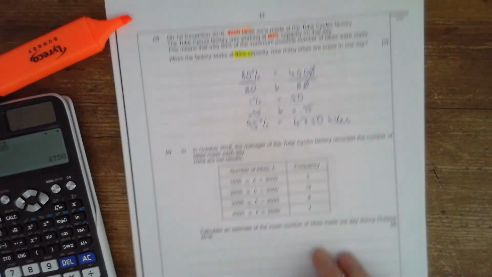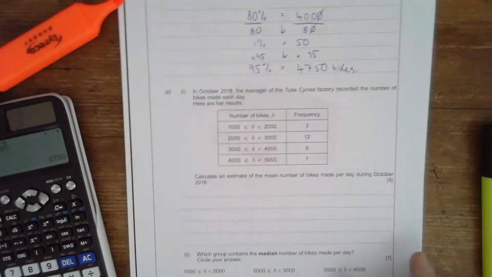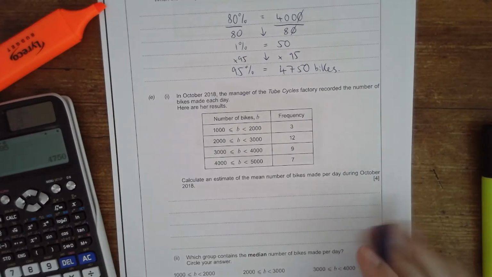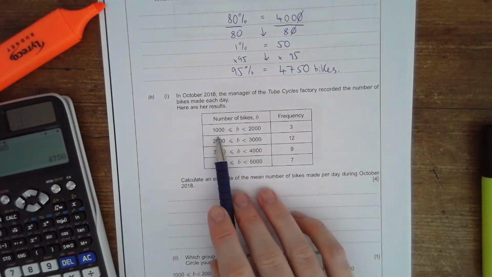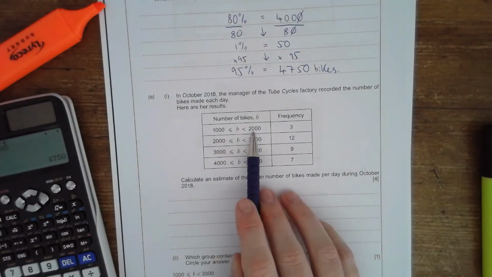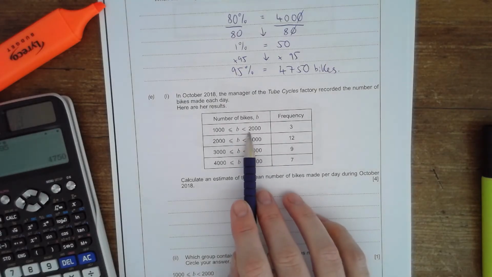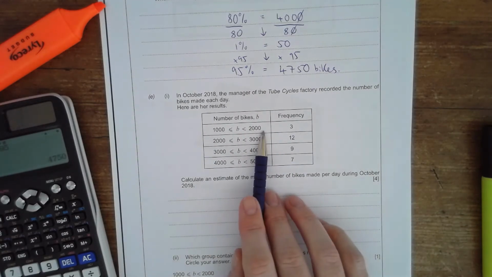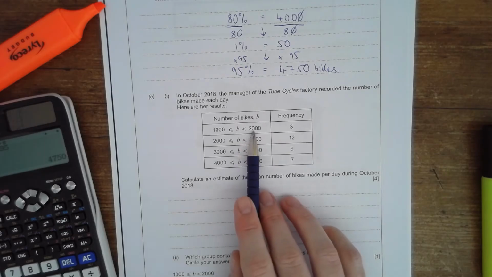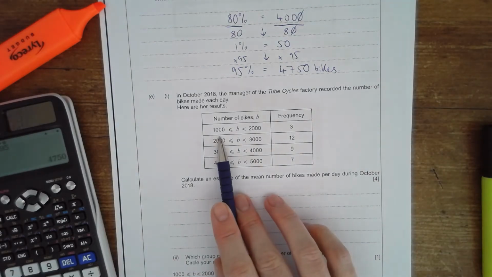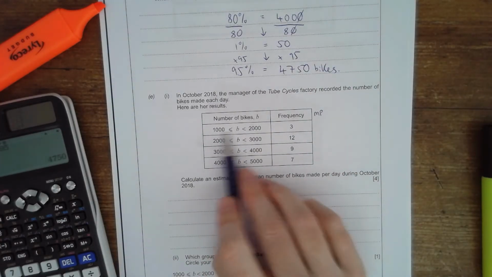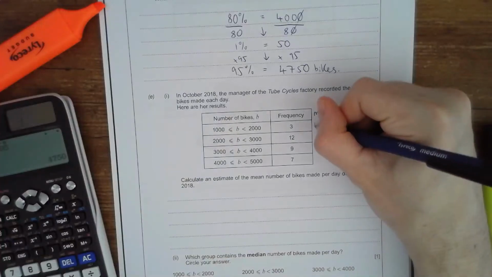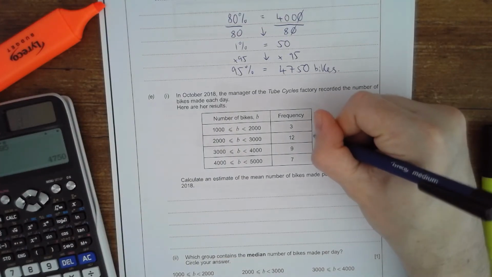Okay, part E. So a reasonably straightforward estimating the mean question. So what we need to do for this, it tells you there are 3 days that were between 1,000, including 1,000, up to 1,999, just under 2,000, less than 2,000. The 3 days when that amount of bikes were made. They could have all been 1,999. They could have all been 1,000. We don't know, so what we do is we take a guess. We call that guess the middle of those 2 values. So the middle of 1,000 and 2,000 would be 1,500. We call that my midpoint.